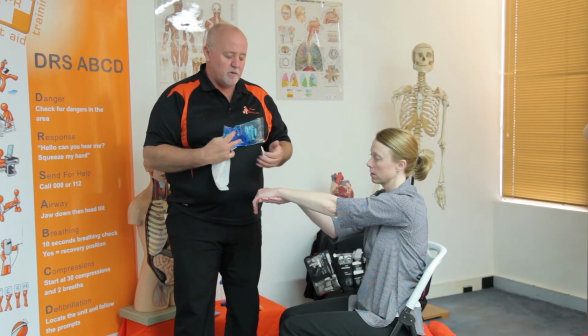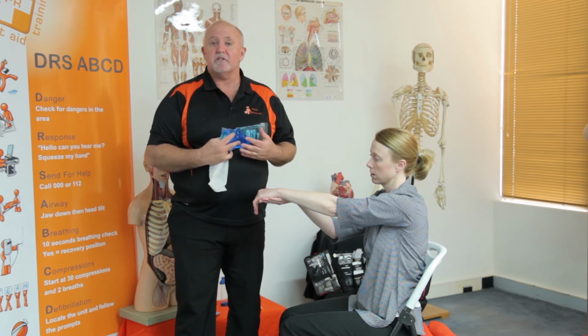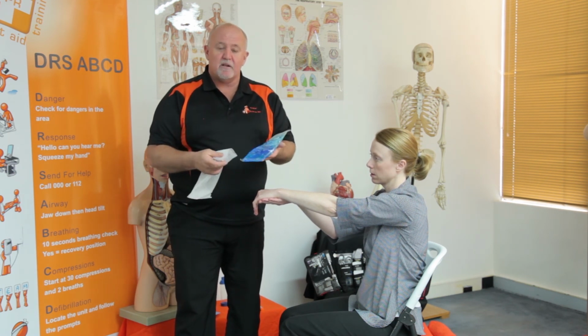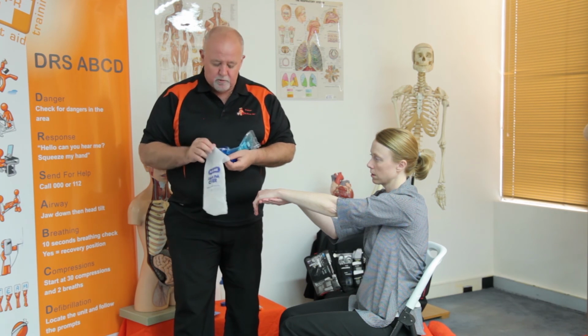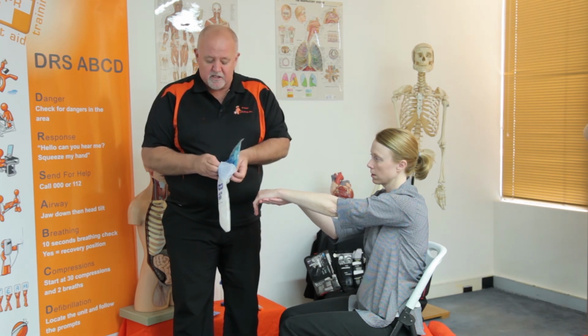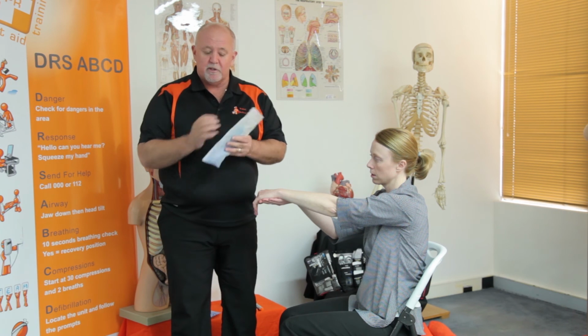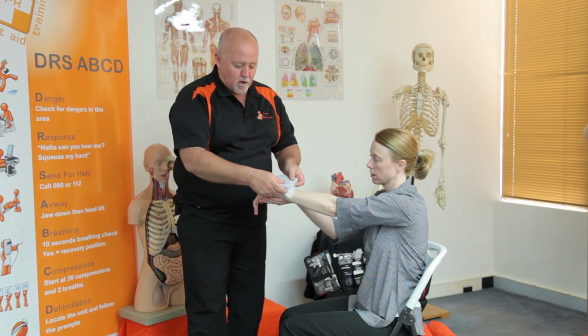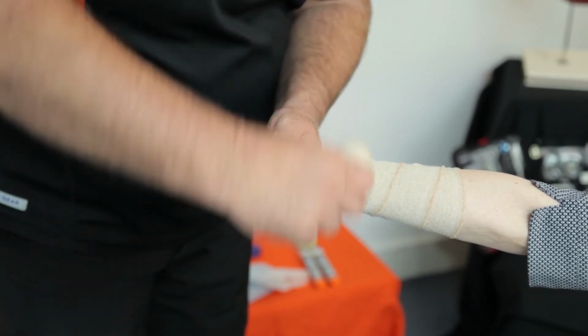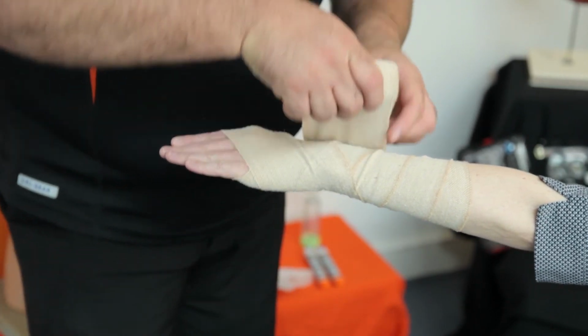But what we don't want to do is put ice directly onto the skin. So if we take an ice pack out of the freezer, we place it into a snaplock lunch bag, or in this case, a specifically designed bag for it to go into, and that is then placed over the joint. Now we've applied the ice for 20 minutes, we've taken it off, we want to give the joint some support.